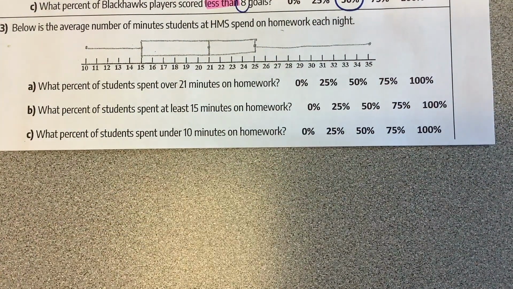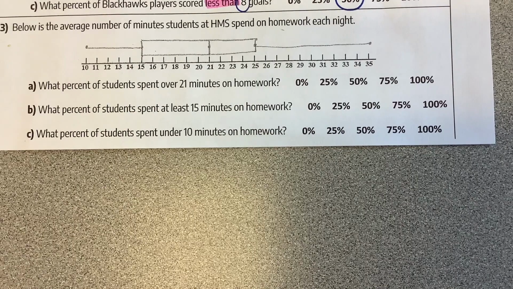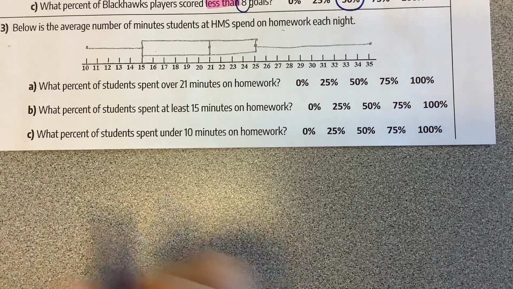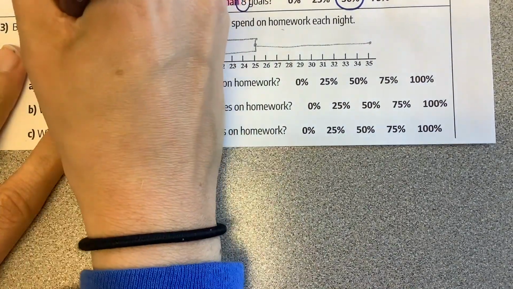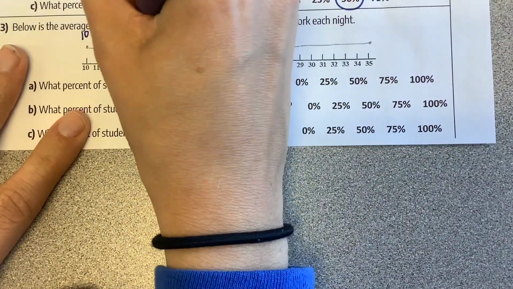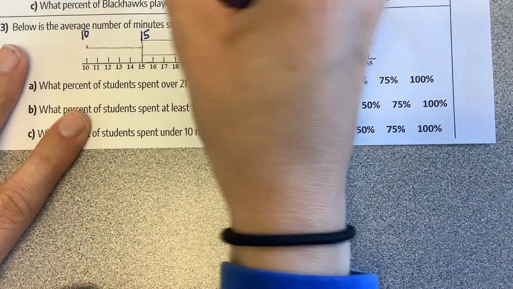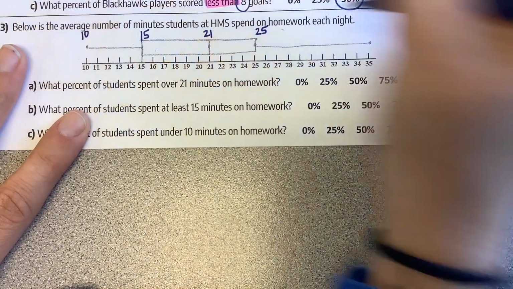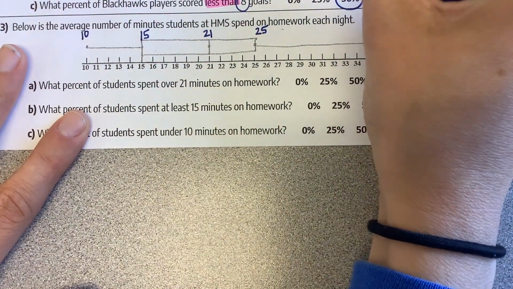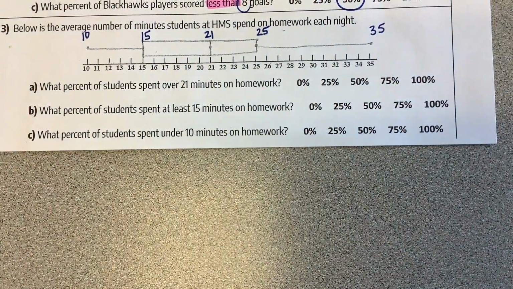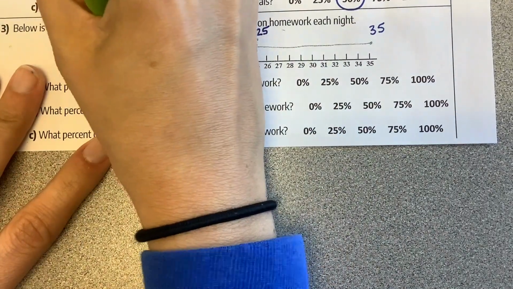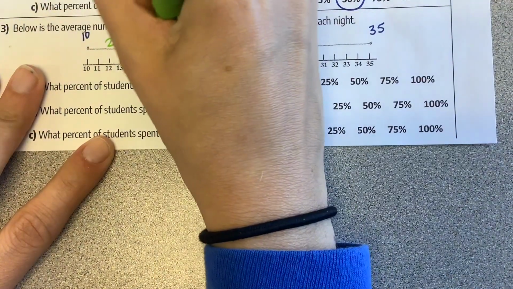Below is the average number of minutes students at HMS spend on homework each night. So I'm going to list out these numbers. We've got 10, 15, 21, 25, 35, and remembering each portion represents 25%.